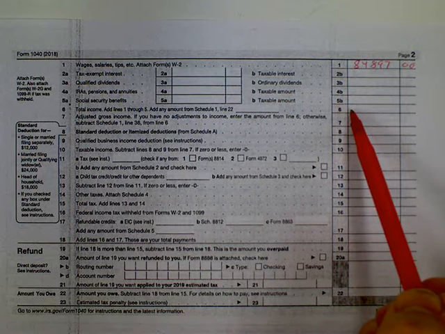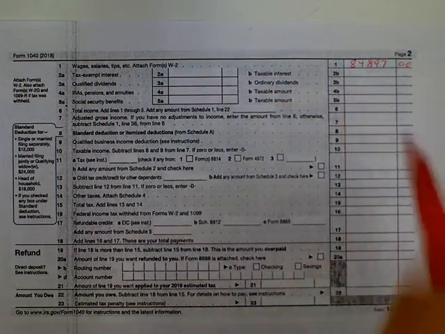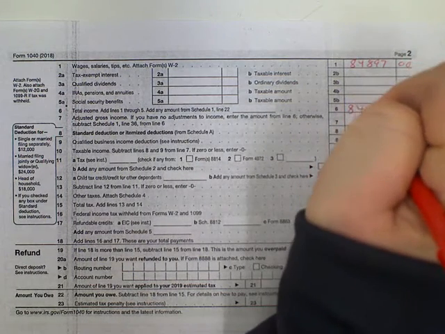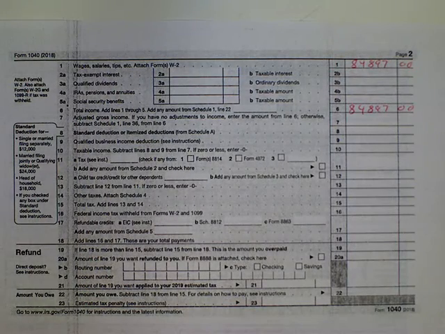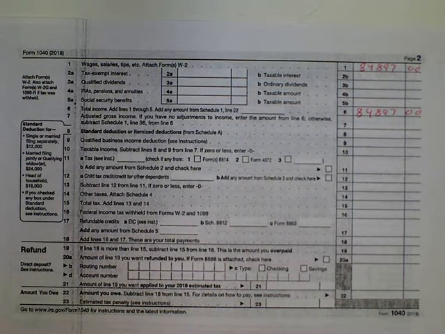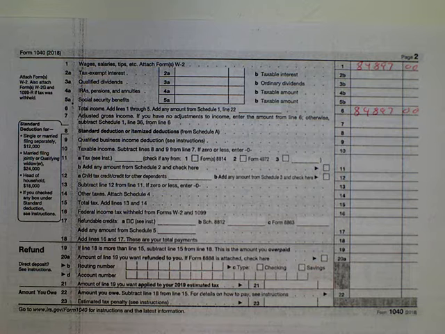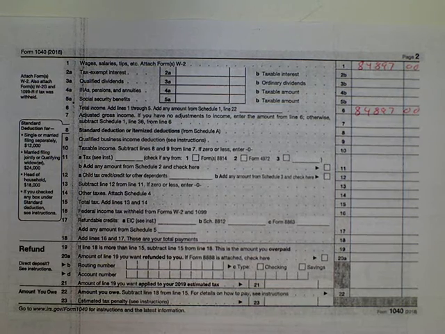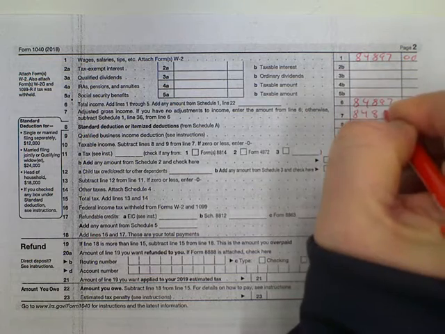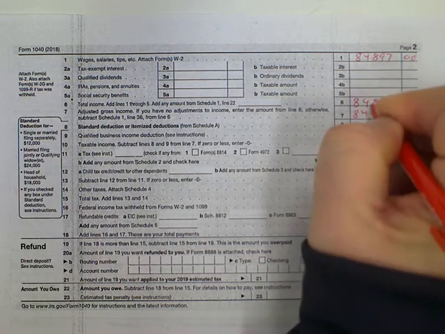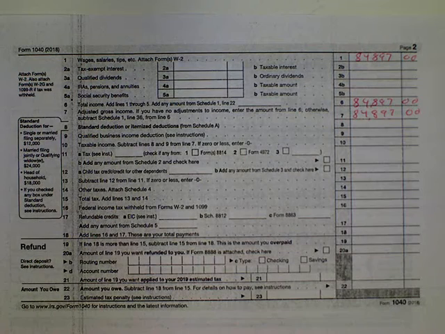So we're going to go ahead and take line 1 and add lines 1 through 5 and basically bring that total down, 84,897.00. Okay? All right. Line 7, adjusted gross income. If you have no adjustments to income, enter the amount from line 6. In this case, Lois does not, so we can go ahead and enter that total, 84,897.00. Put a comma in there if you need to as a placeholder.